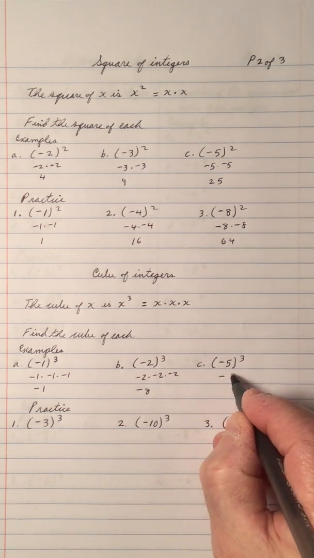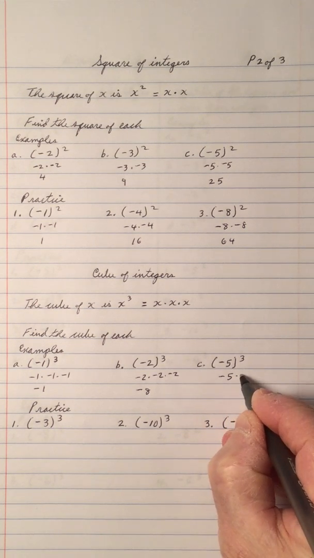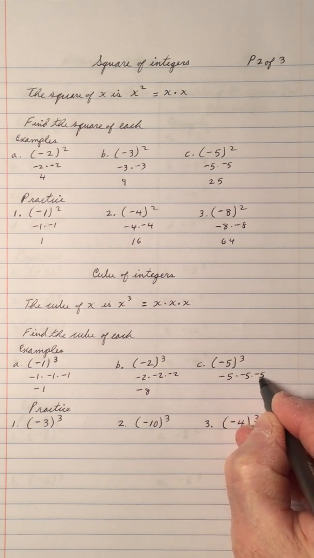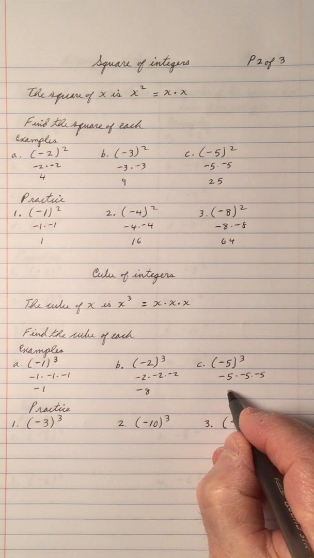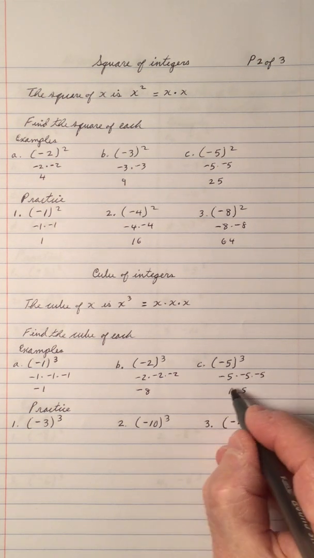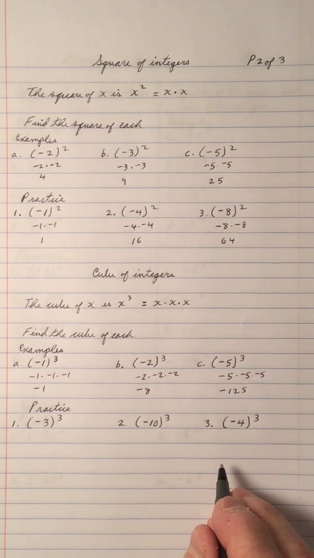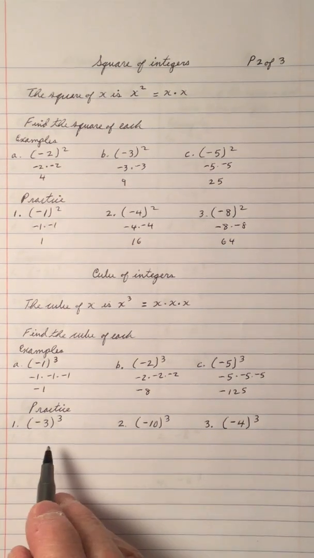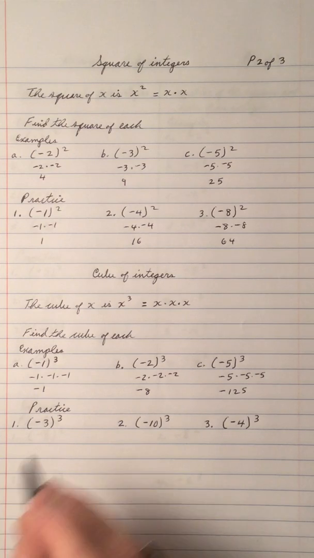So negative 5 cubed is negative 5 times negative 5 times negative 5. And 25 times 5 is 125. Because it's an odd number of negatives, you're going to get a negative when you multiply. Pause the video, work these out, and press play.